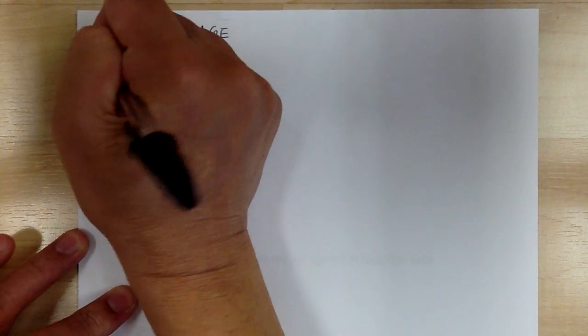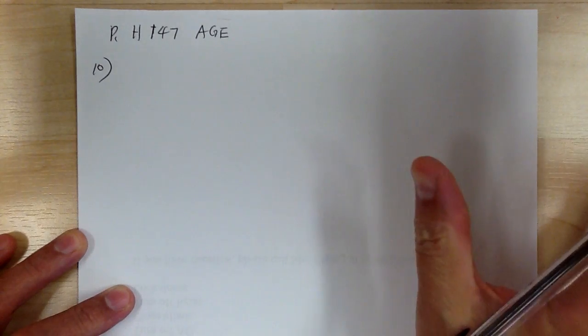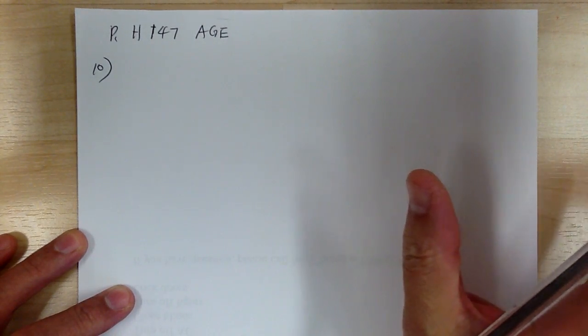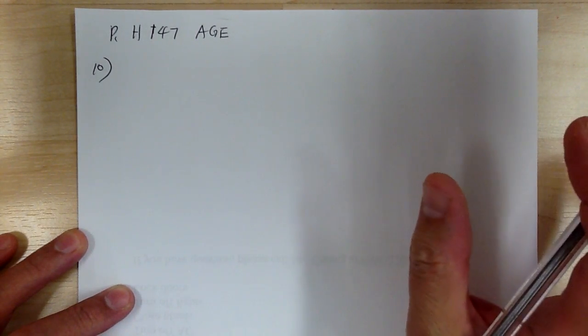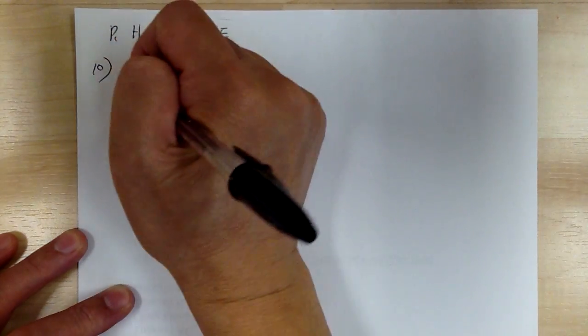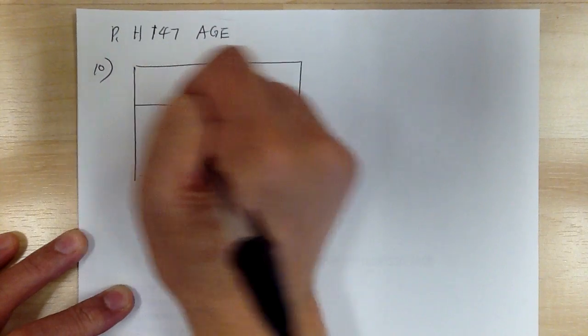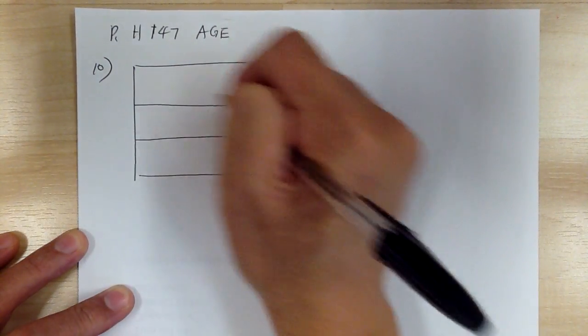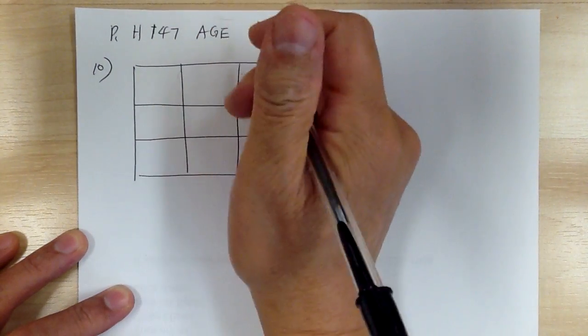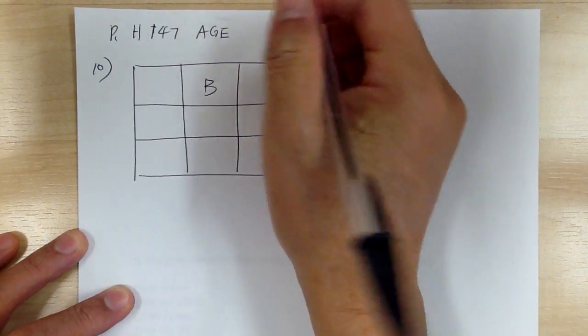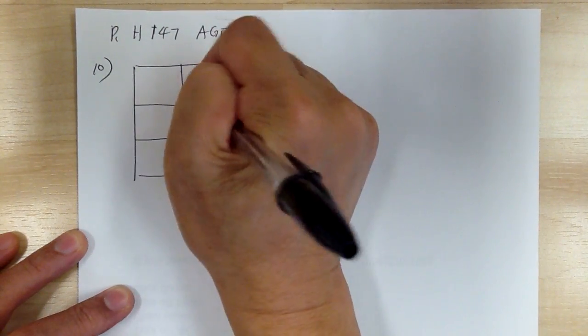Open your handout to page 147, and let's review the H problem. So that's going to be number 10. Again, read through one time to see what kind of problem this is. When you read, you can see that this is the H problem, and these are two people. For the H problem, you want to make a table to organize your information.